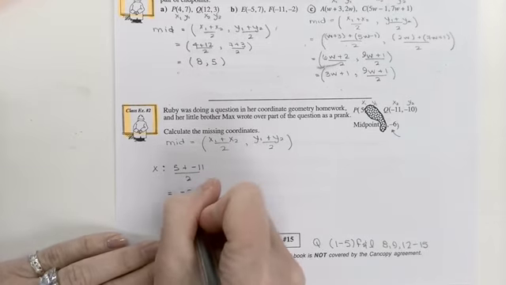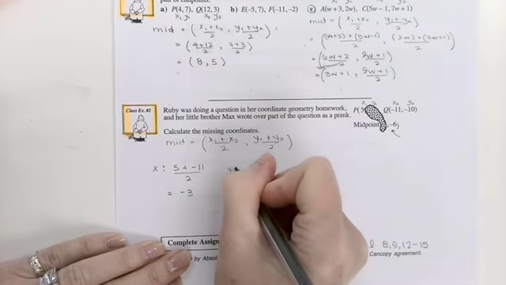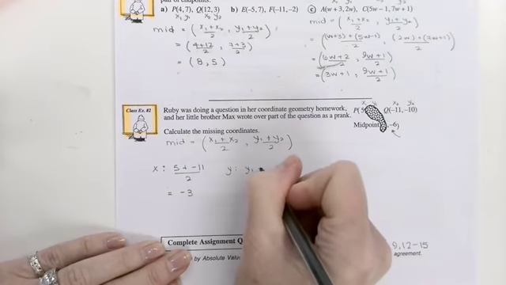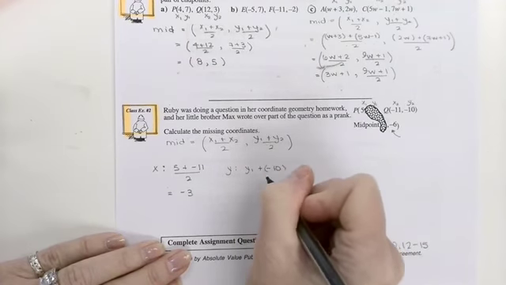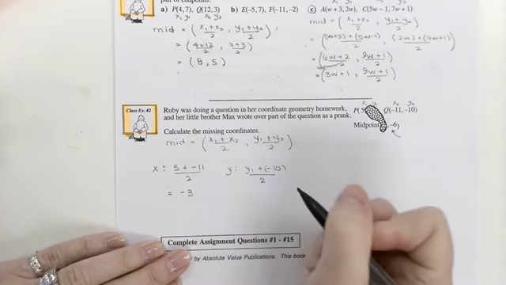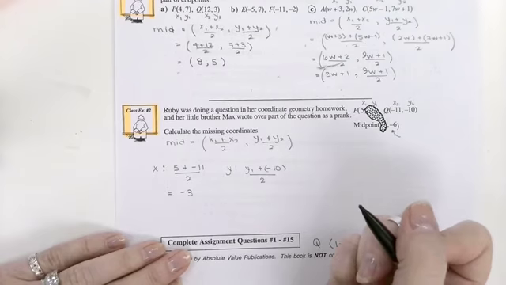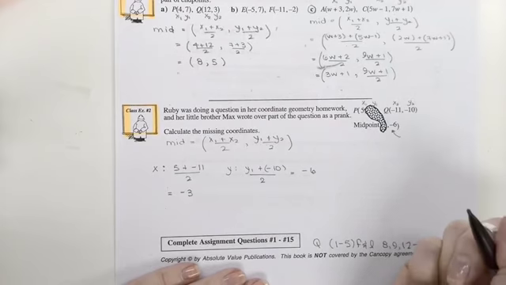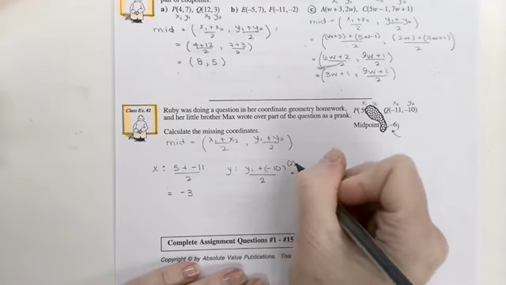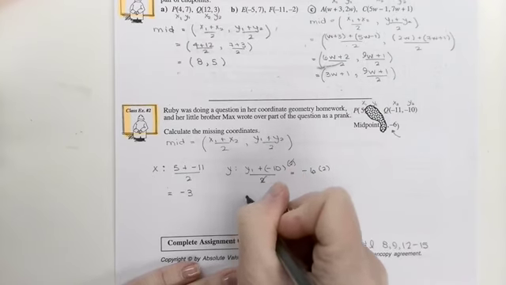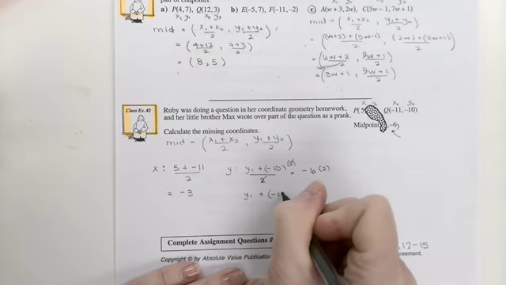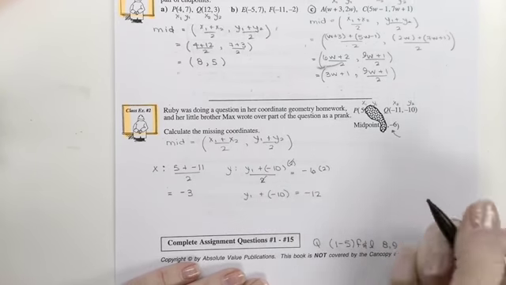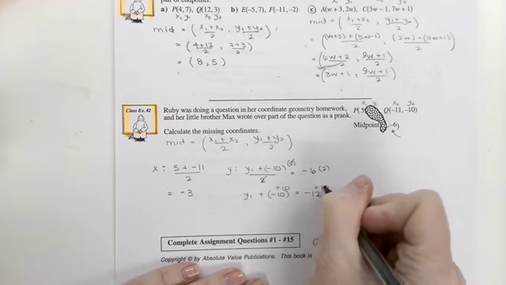And then the y part, y1 we don't know, plus negative 10 all over 2, and I know that that is supposed to equal negative 6. So now I can solve. So times by 2, times by 2, y1 plus a negative 10, I could have just written that take away 10, equals negative 12, so plus 10, and y1 equals negative 2.